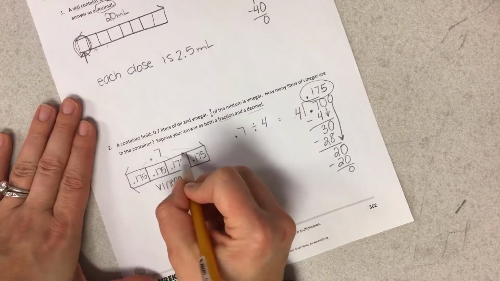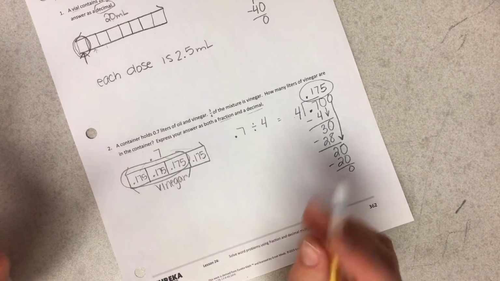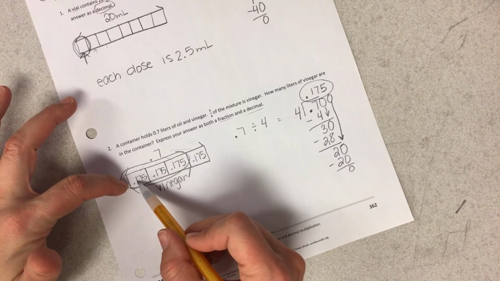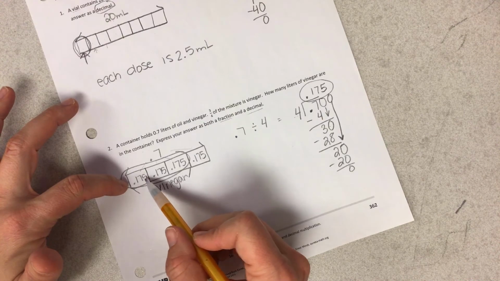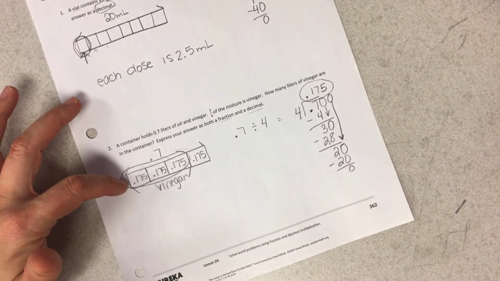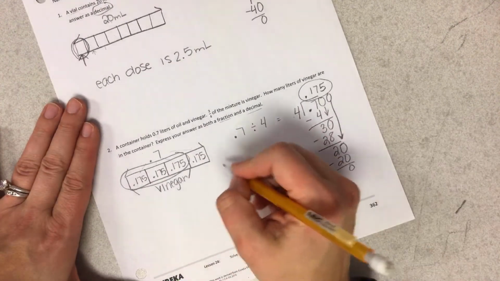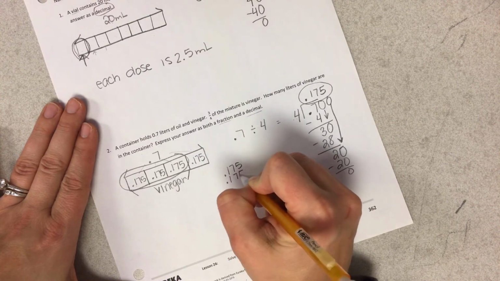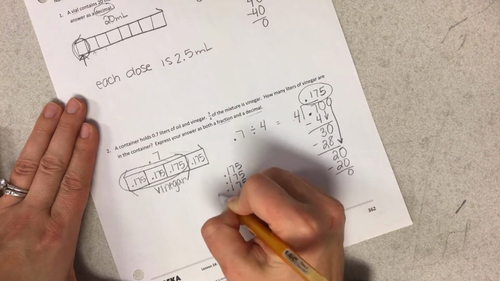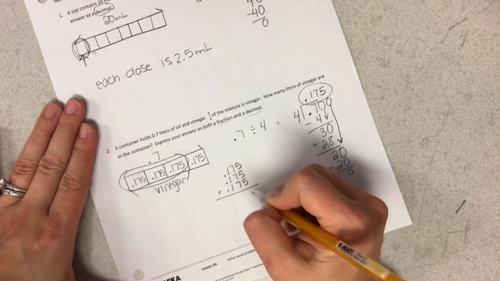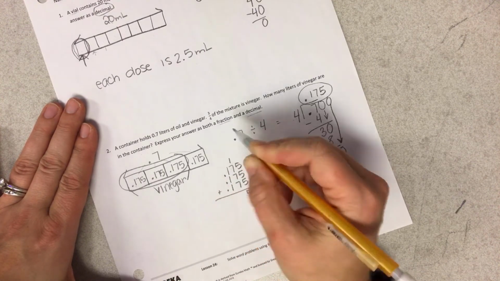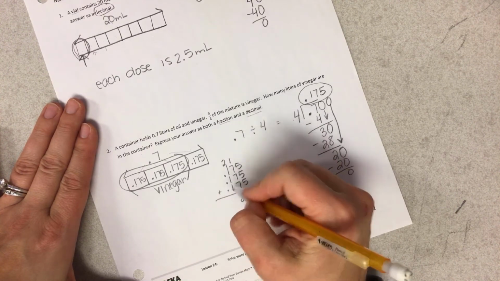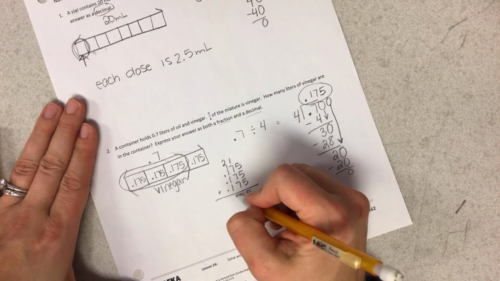Okay, do this one too. I only want to know these 3 right here. So what I'm going to do is I can do one of 2 things. I can multiply 175 thousandths by 3, or I can just add it all up. I'm just going to go ahead and add it all up. 5, 10, 15, carry my 1, 7, 14, 21, 22, carry my 2, 2, 3, 4, 5.